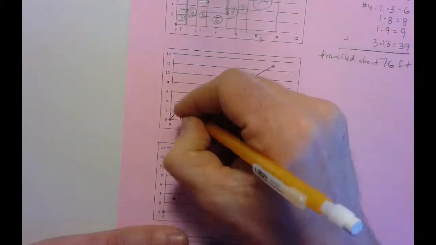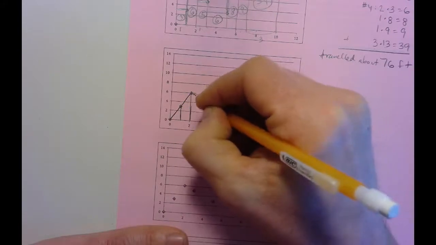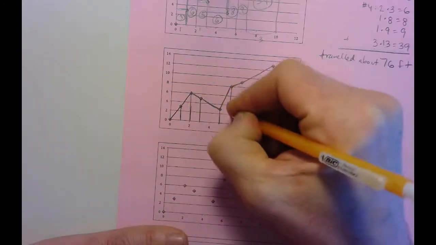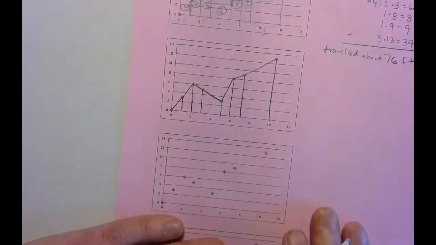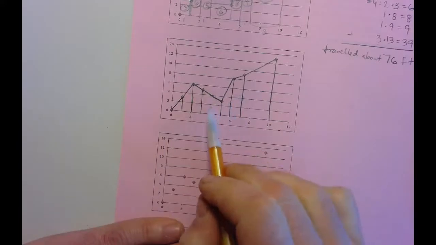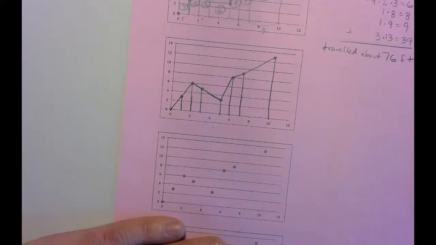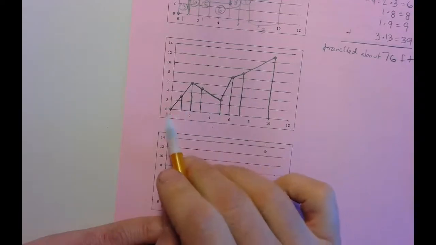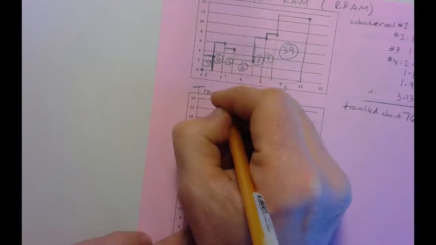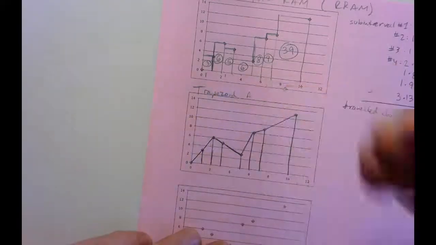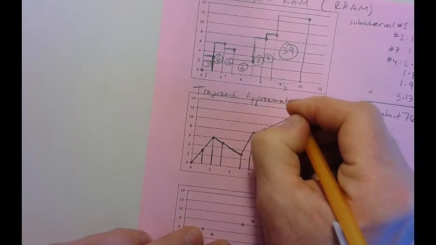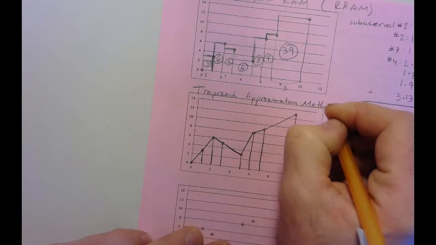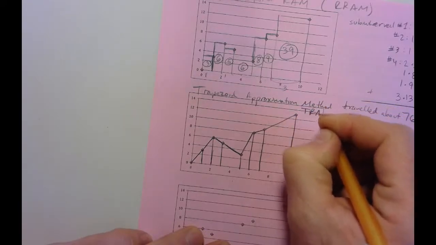If you draw all of your verticals in, we get a whole bunch of trapezoids and a triangle on the end there. Okay, see how there's a whole bunch of trapezoids and then a triangle? So this is going to be called the trapezoid approximation method, otherwise known as TRAM.